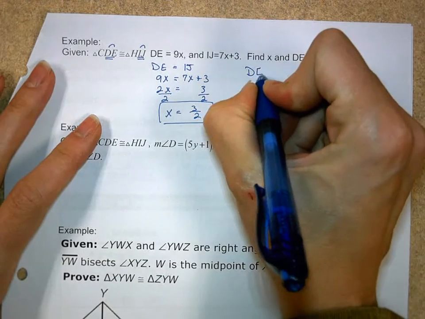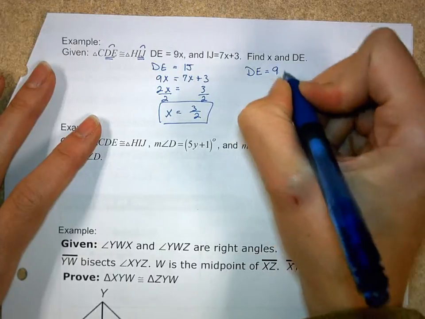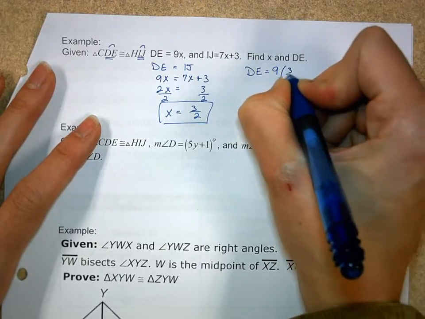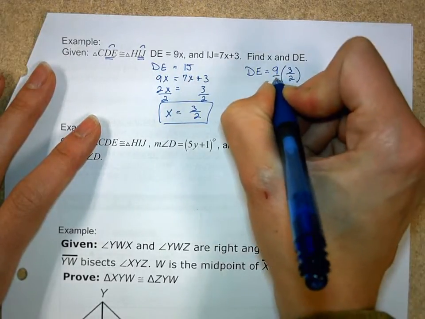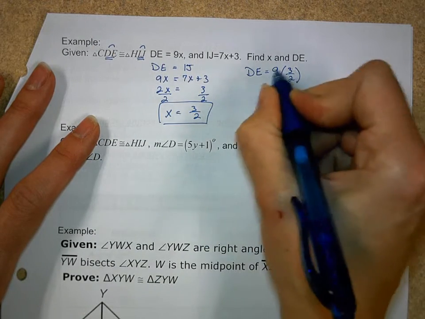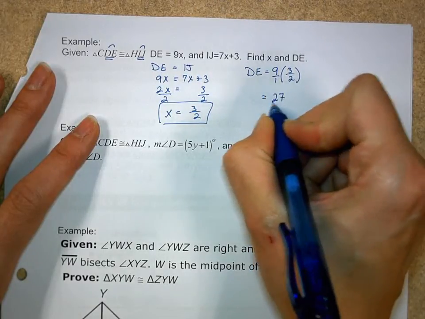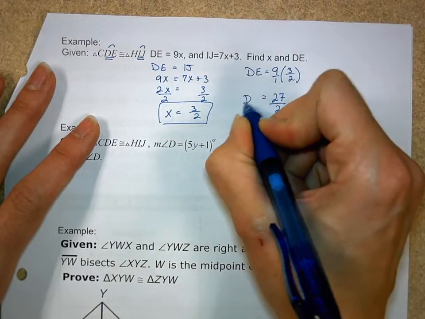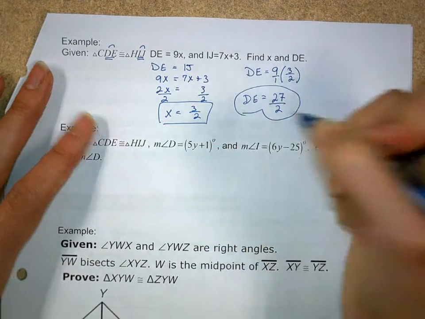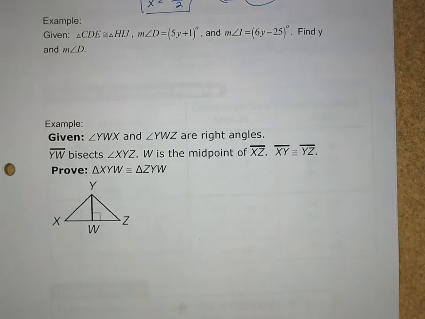Then I just have to plug it in to find DE. So remember that's 9 times 3 over 2. Now if you need to, change that to over 1, so that way you know when you're multiplying across, numerators go together, denominators go together. So that's 27 over 2, or 13.5. And there's DE. Let's do our next one while we're working with it, okay?